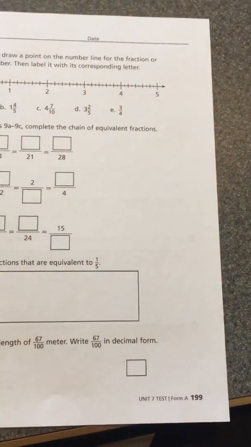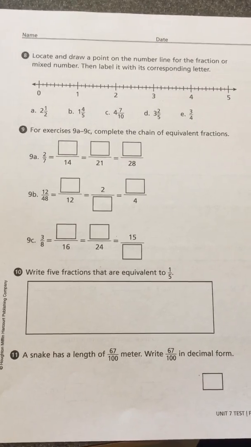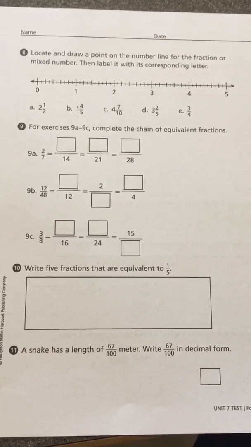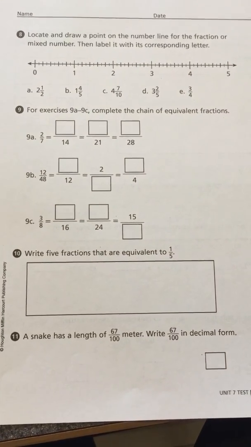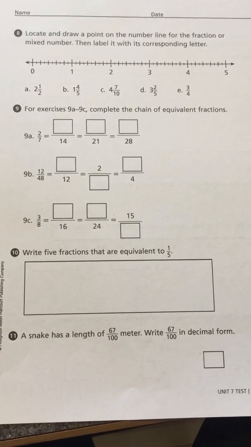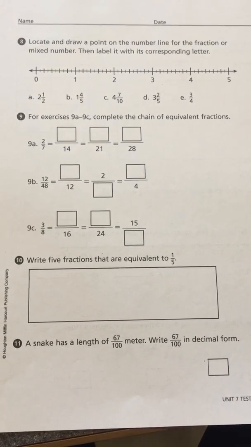I'm going to go through one more page of the test, going through questions 8 through 11 now. There are 19 total. I will make another video for next week. For number 8, it says locate and draw a point on the number line for the fraction or mixed number. Then label it with its corresponding letter.